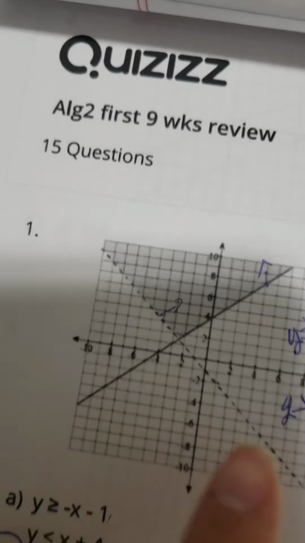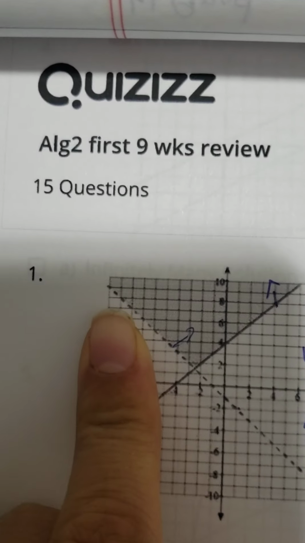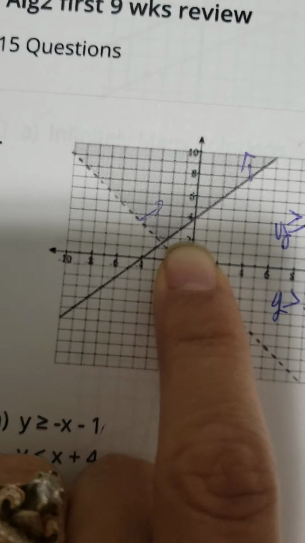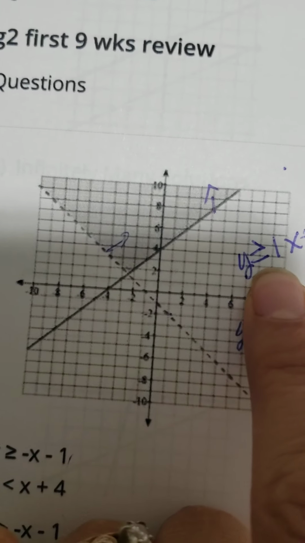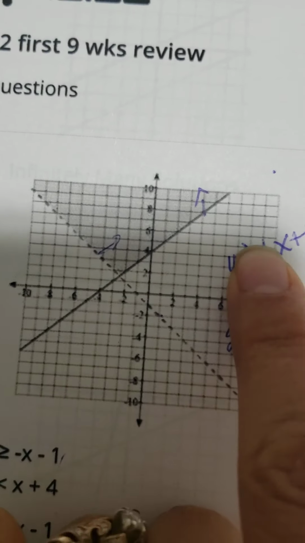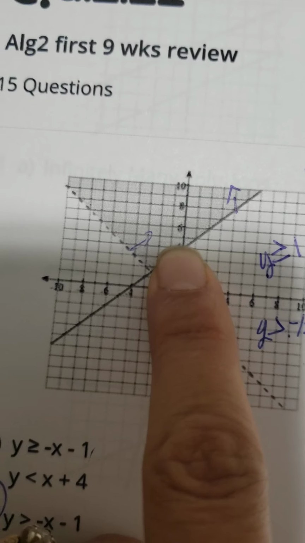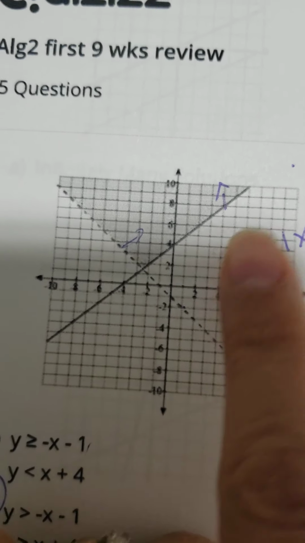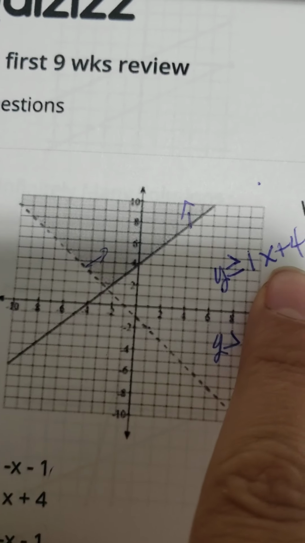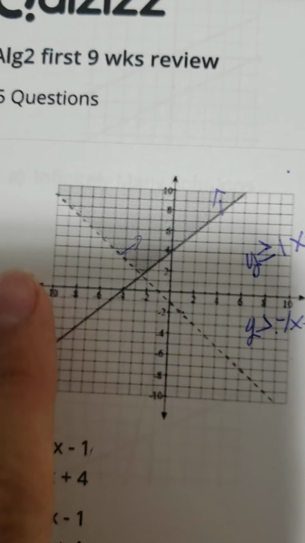All right, guys. First example in our 9 weeks review. We have this solid line and it's shading above this line. So it has to be greater than or equal to because it's solid and it's shading above. Then this looks like it's going up 1 over 1, up 1 over 1, so our slope is 1x. Then it crosses the y-axis at 4. So that's our equation for the first one.